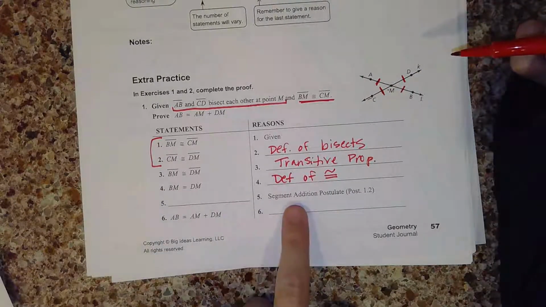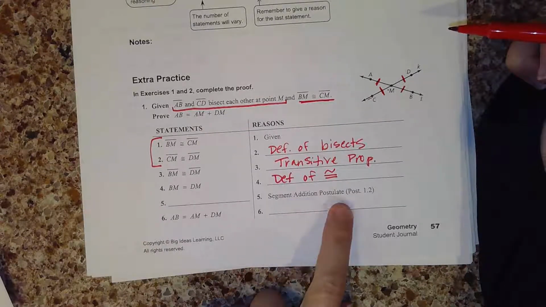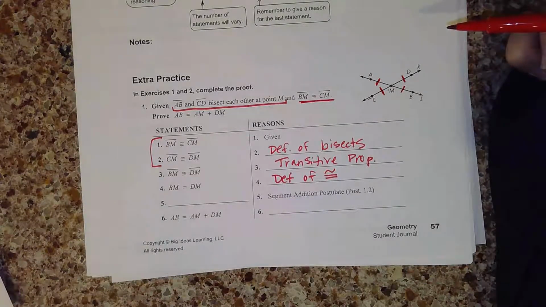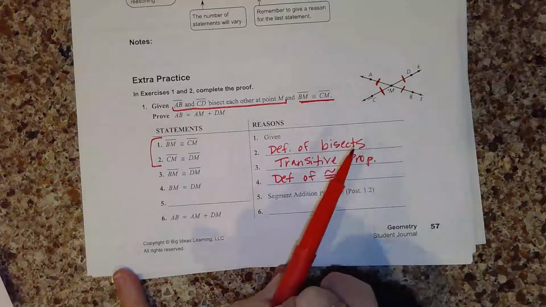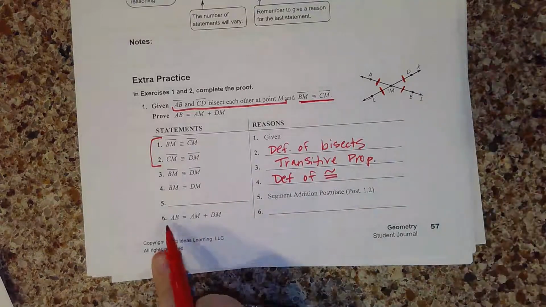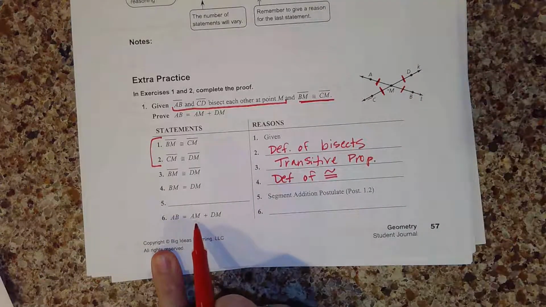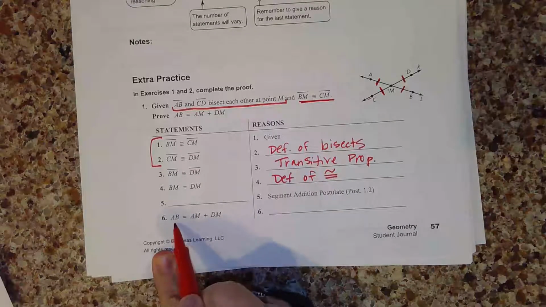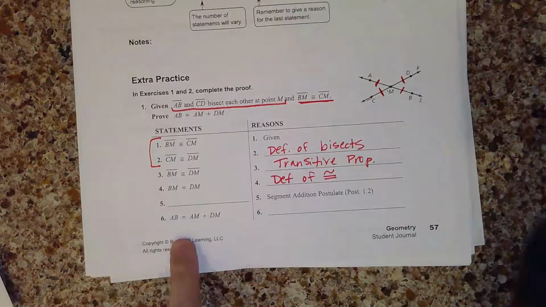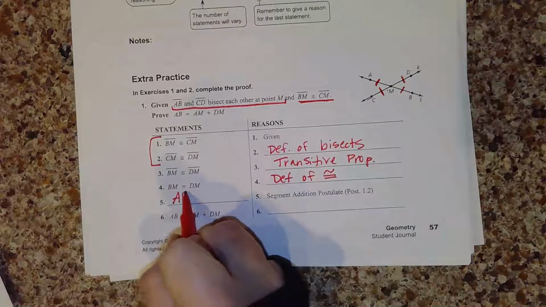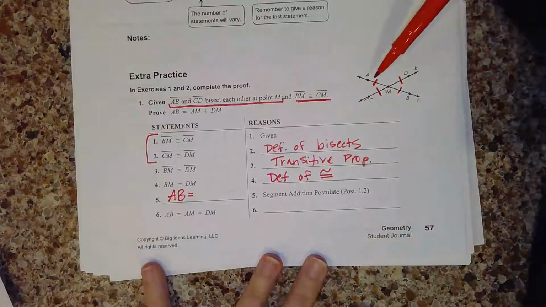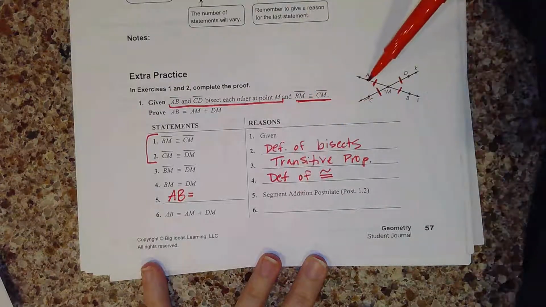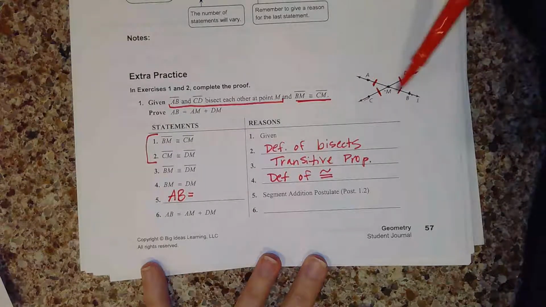All right, look at our reasoning for this one, segment addition postulate. The segment addition postulate says that basically if you add these two segments together, it equals the whole thing. So my goal is to get AB equals AM plus DM. I want to say something about the distance of A to B. So I'm going to use that segment addition postulate. So from A to B, that is the same thing as me saying AM plus BM.